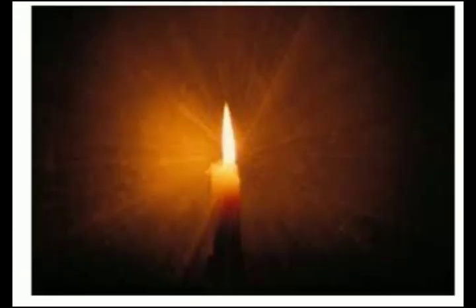Luminous objects are those objects which produce their own light. So they have the ability to produce their own light. For example, the sun is a luminous object. A candle is a luminous object.